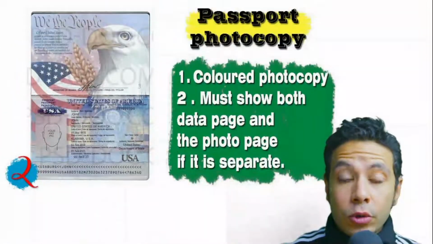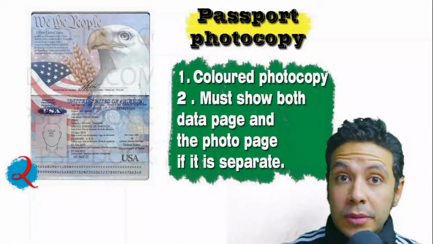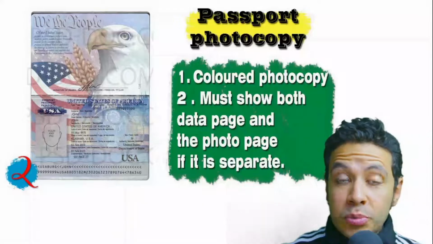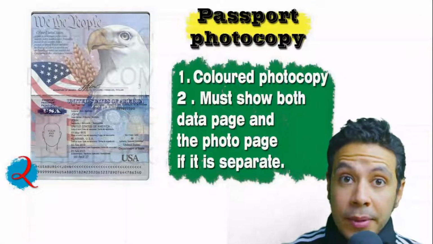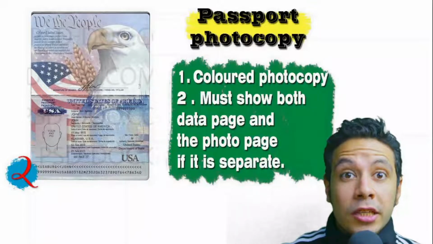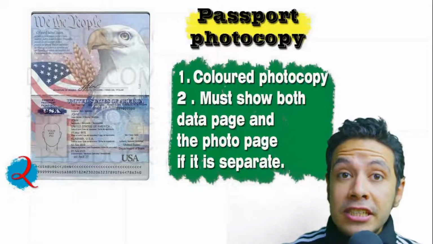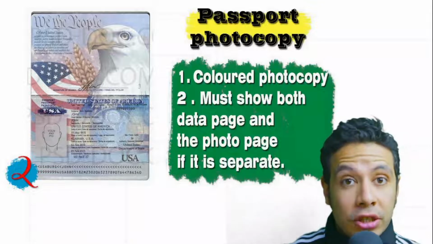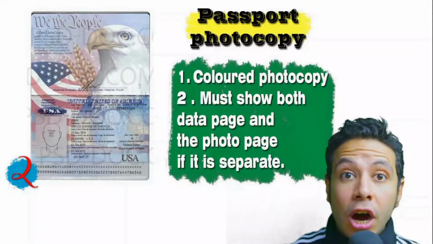In many cases you will also need a passport photocopy. It might be 1 copy or more than one, and it's preferred to be colored, and both the data page and photo page must be shown if separated. In some cases you might be required to photocopy every single page of your passport, but in general only the data page and the photo page are the needed ones.